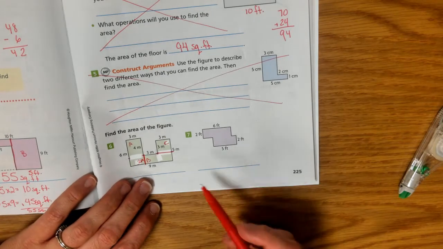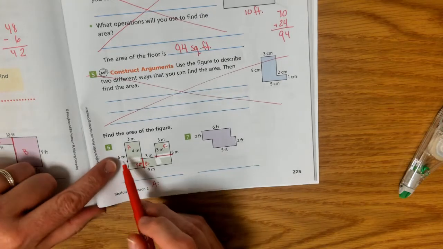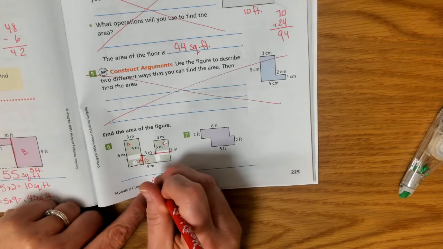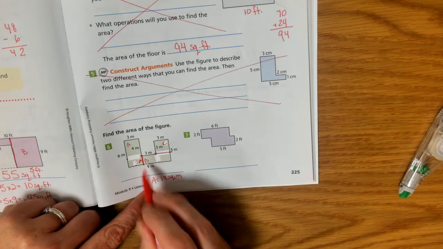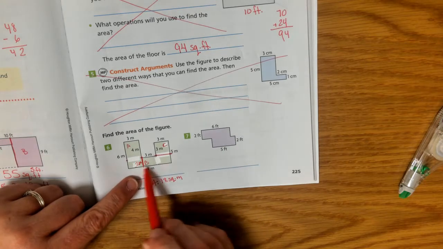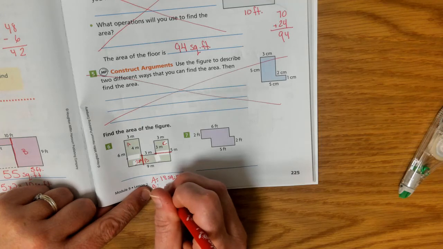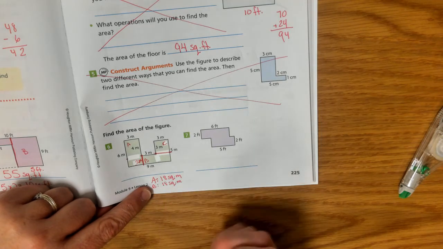Sorry about that. Okay, so rectangle A, we have 6 by 3. 6 by 3 equals 18 square meters. Rectangle B, 9 by 2. 9 by 2 is 18 square meters.